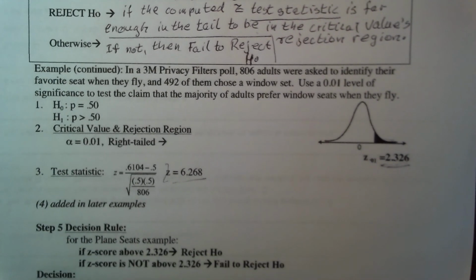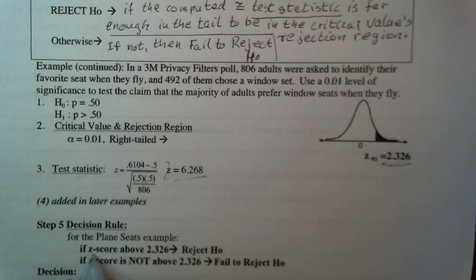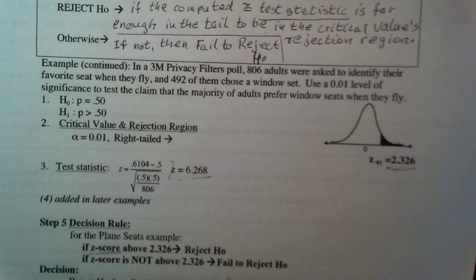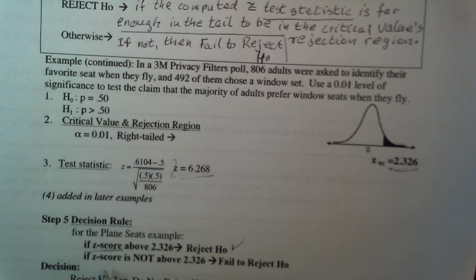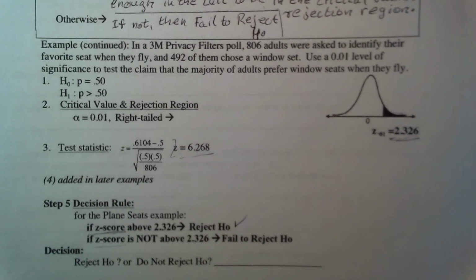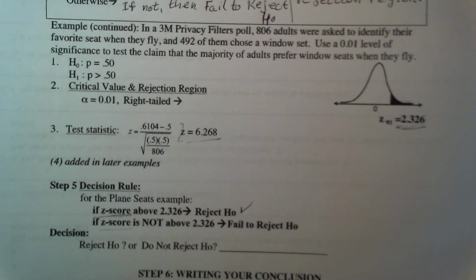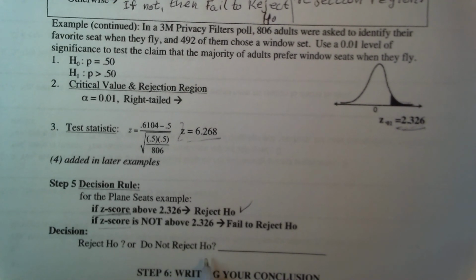So is our test statistic above 2.326? Well, 6.268 is certainly greater than 2.326. Therefore, we do reject the null hypothesis. If our test statistic z-score is not above 2.326, we fail to reject the null hypothesis. So the decision is reject the null hypothesis or do not reject the null hypothesis.